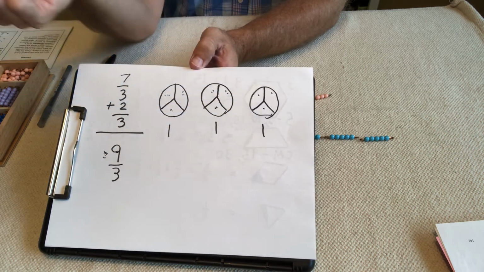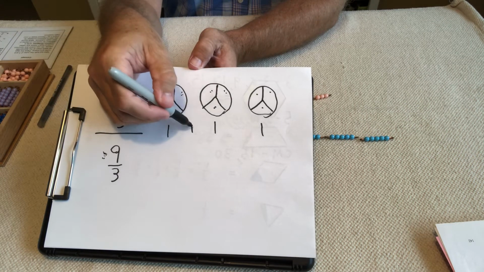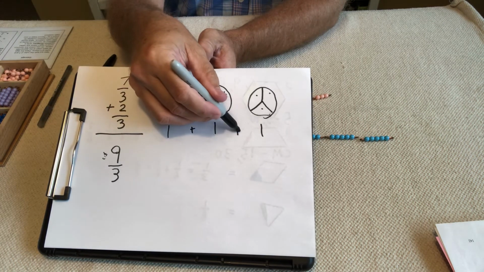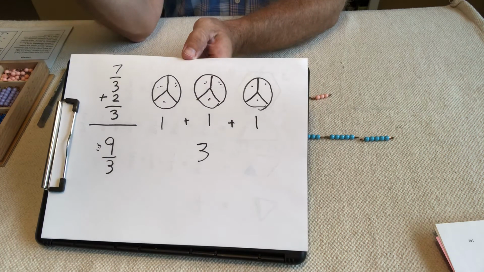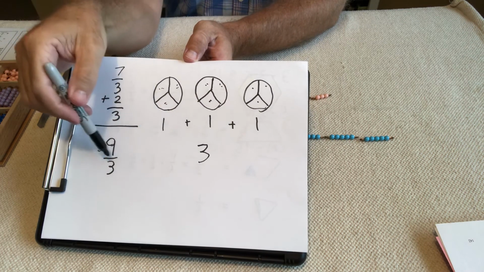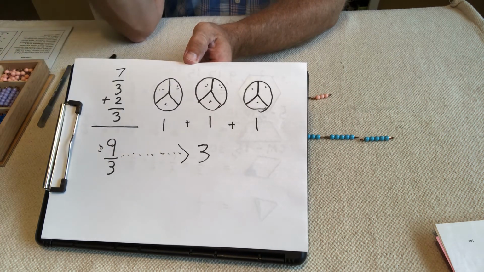So that's another 1. And then that's it. So that would be 1 plus 1 plus 1, which is 3. Okay, so I have changed this improper fraction and made it proper. It's 3.